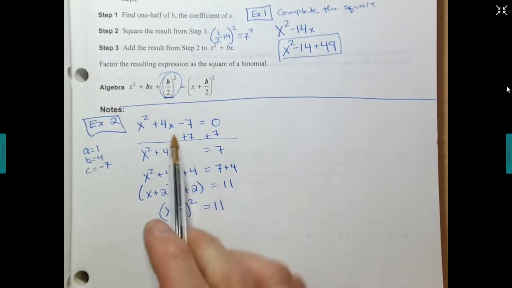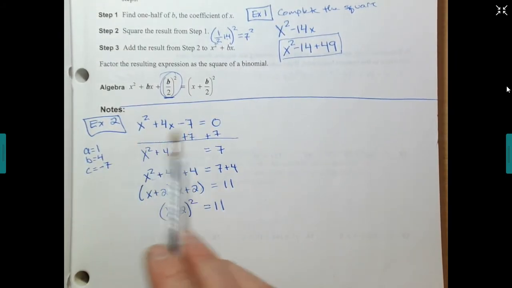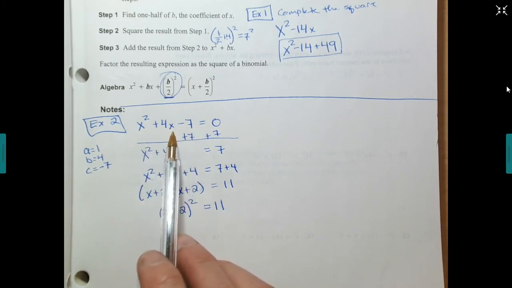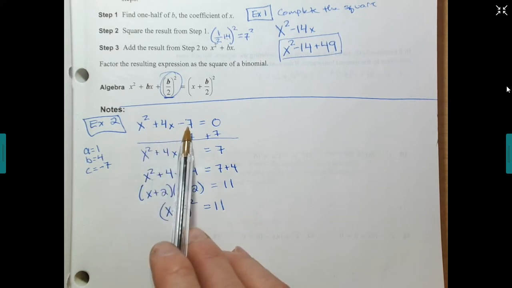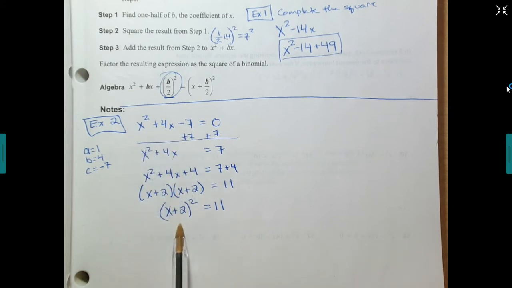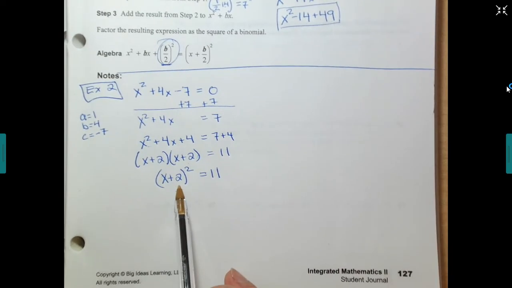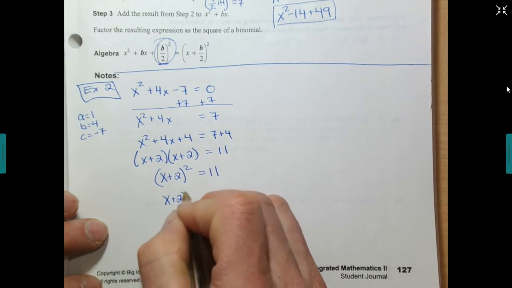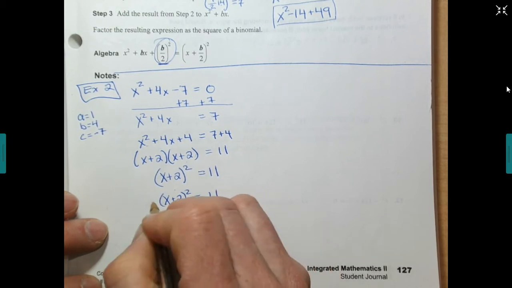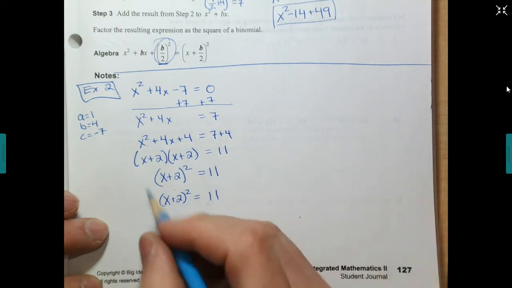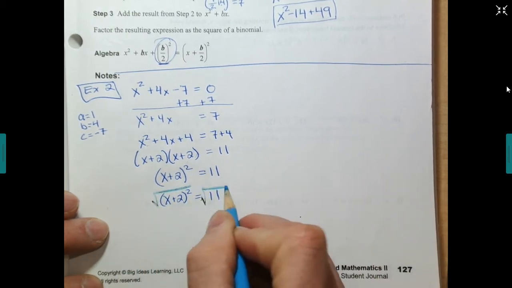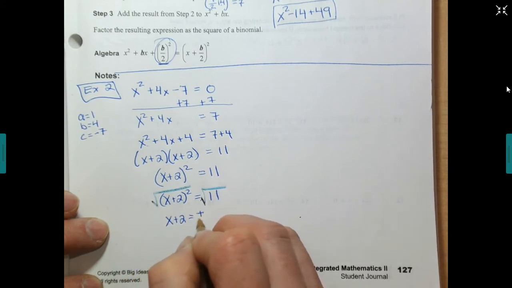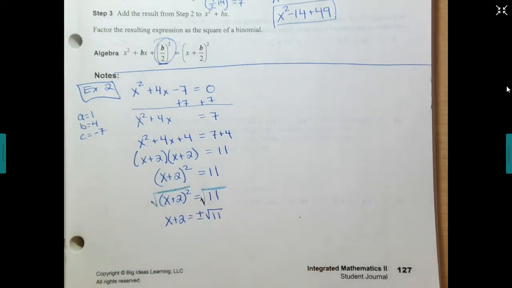Now, I would have a terribly difficult time trying to factor this. I can't. I don't know how to factor this. But with these tools, I figured it out. Because once I'm here, it's just like last night's homework. Remember last night's homework? You took the square root of both sides. Square root of this side, square root of this side. You're left with x plus 2 equals plus or minus the square root of 11.